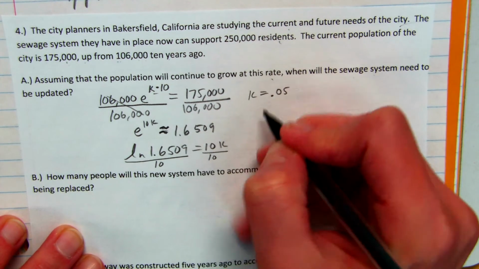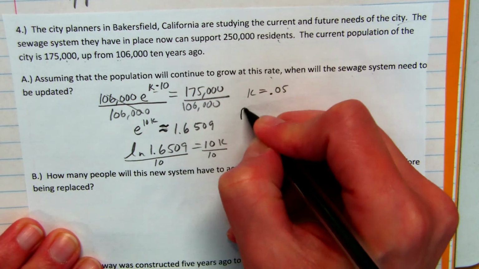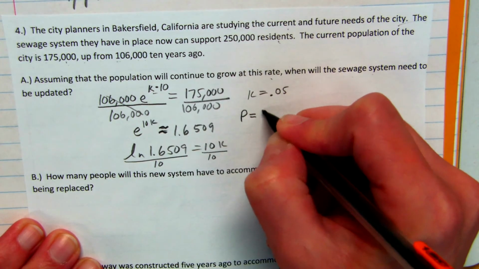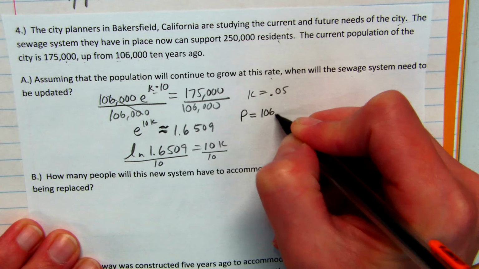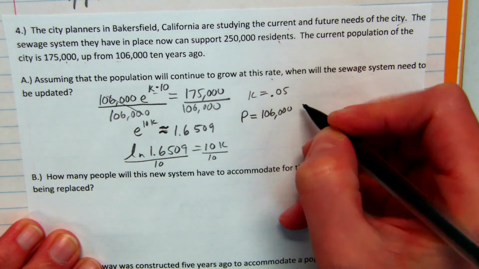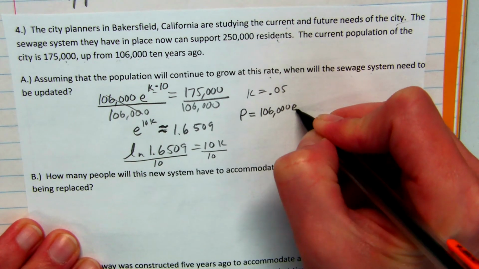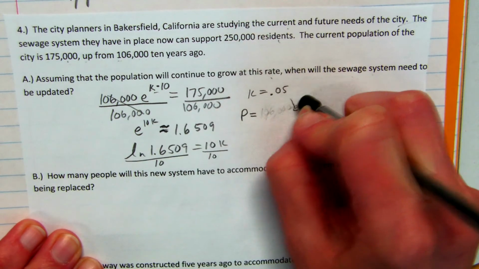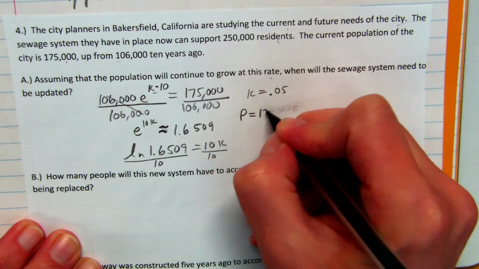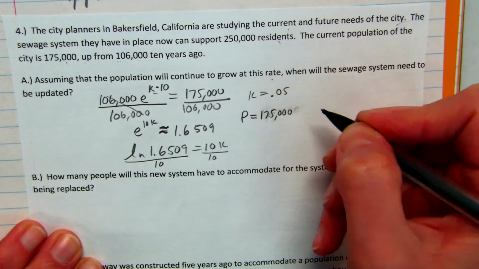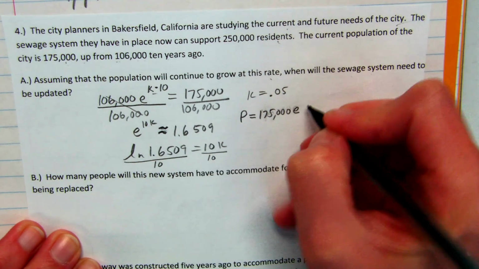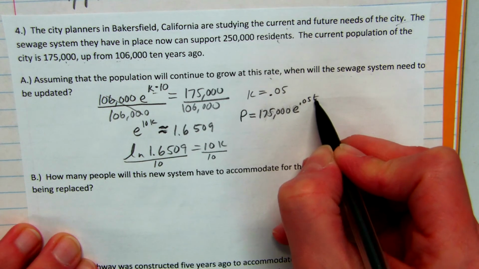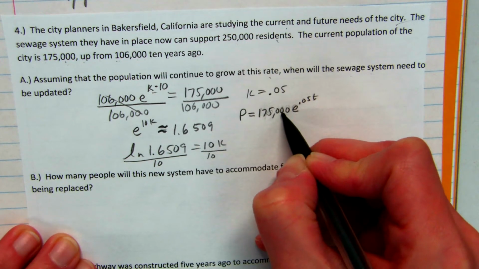So we could do an equation. We could call it P for population. It would be 106,000 to start with, and then e. Oh, I'm sorry. We want to start from where we are now, not what we were later. So 175,000 is where we want to start because that's where we're at now, times e to the 0.05t. So t would be any number of years from the present date.